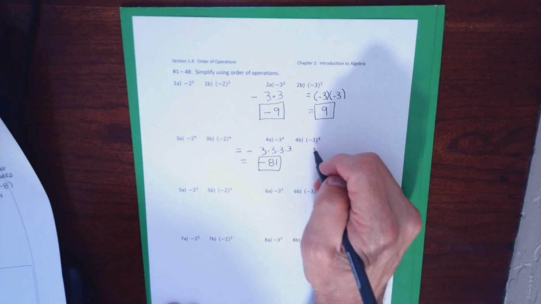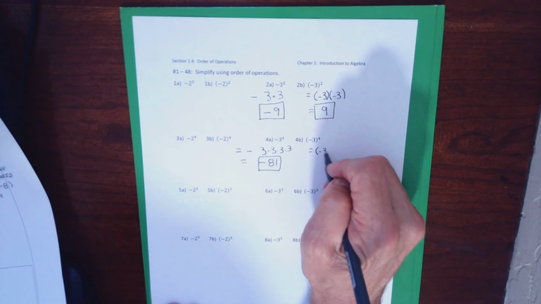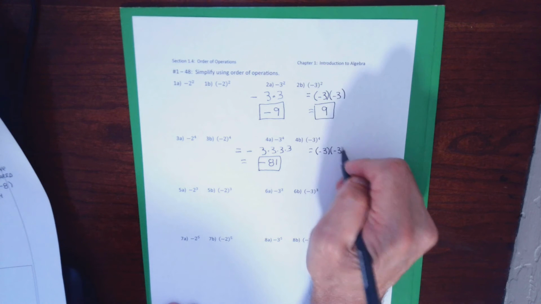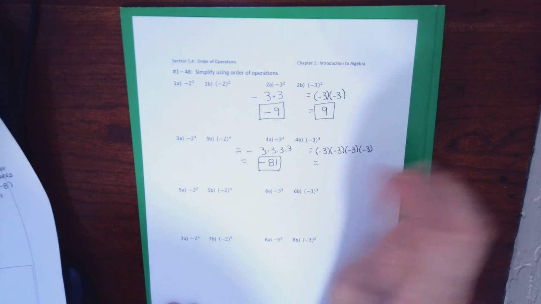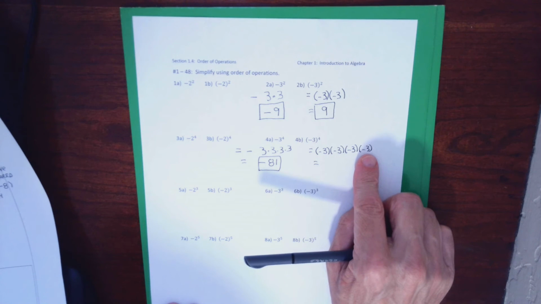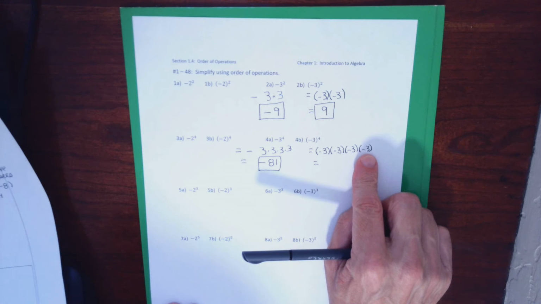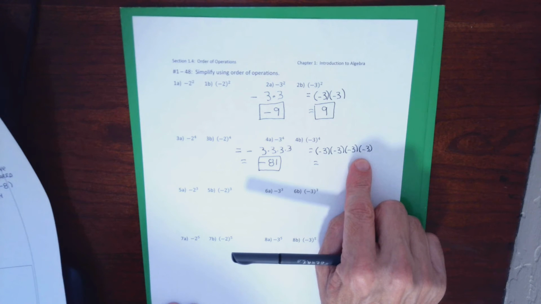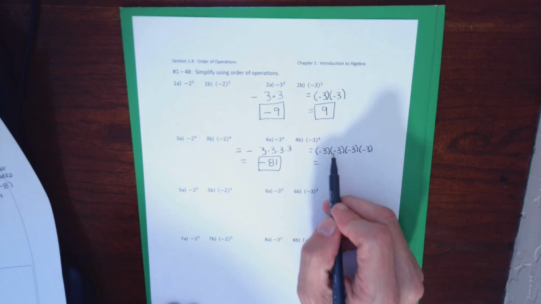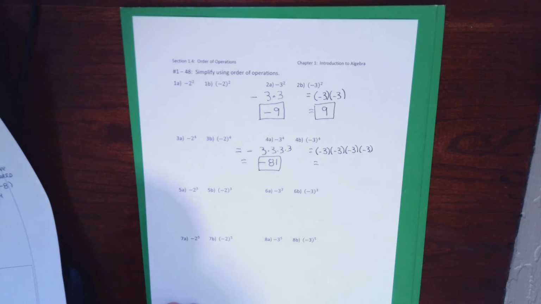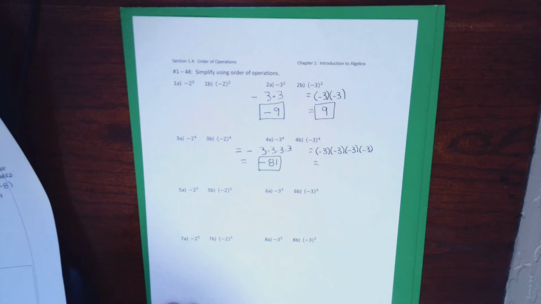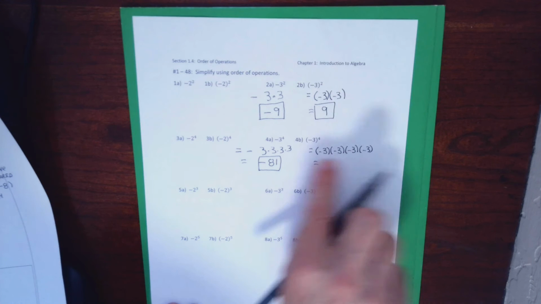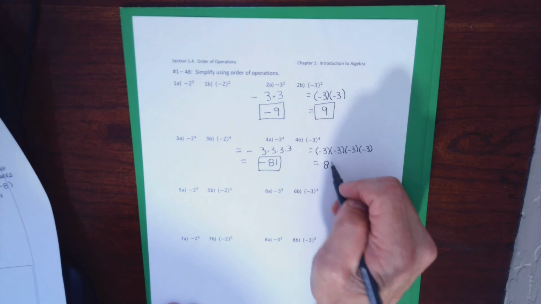For 4b, because the negative's in the parentheses, this actually wants me to find negative 3 to the 4th power. It wants me to multiply negative 3 by itself 4 times. When I have a string of multiplication, I count the number of negatives. If there's an even number of negatives, the result of the multiplication is positive. If there's an odd number of negatives, the result is negative. And here, there's 1, 2, 3, 4 negatives. 4 is an even number, so this is going to be positive. If there were 3 negatives or 5 negatives, an odd number of negatives in a string of multiplication, you get a negative. But an even number of negatives gives me a positive.